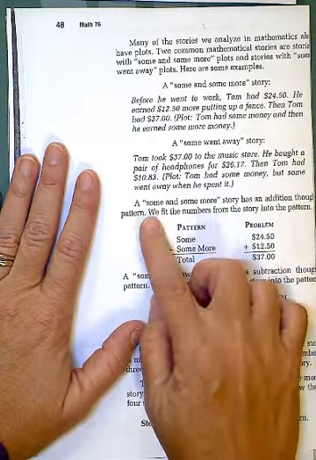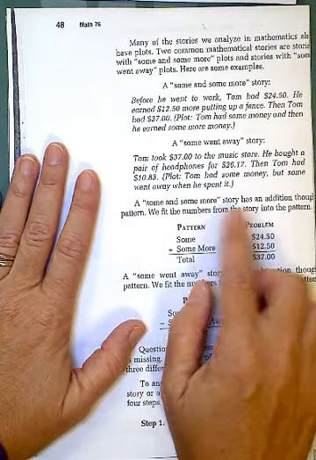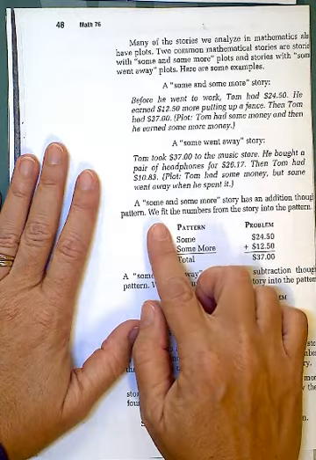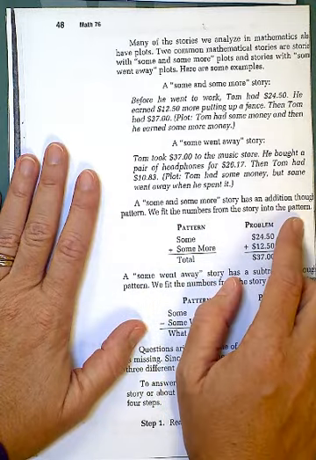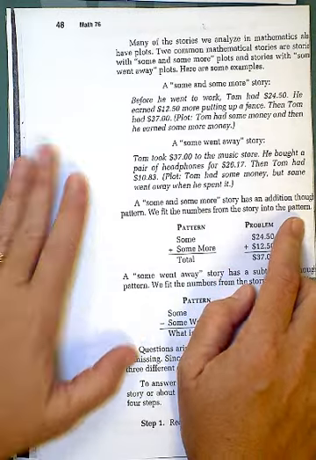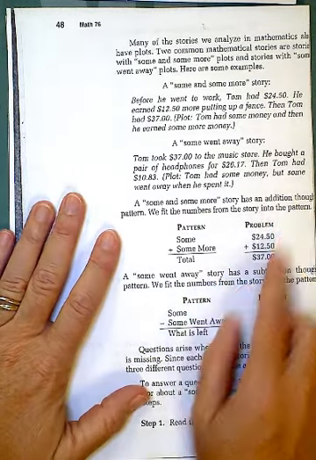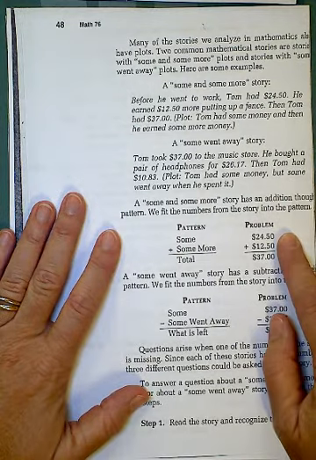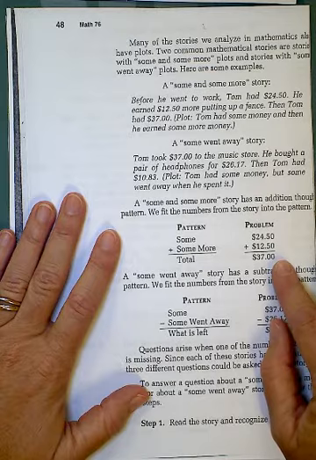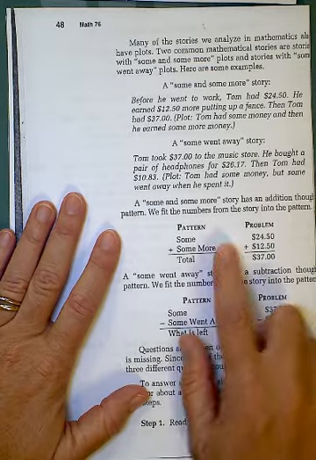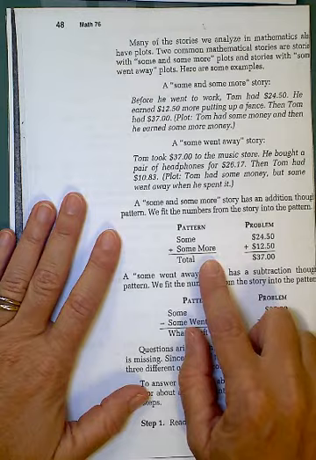Some and some more stories have an addition pattern. We fit the numbers from the story into the addition pattern. So in the case of our first story, he had $24.50. He earned another $12.50 for a total of $37. Some plus some more equals the total.